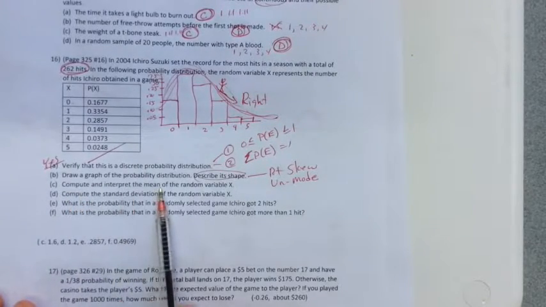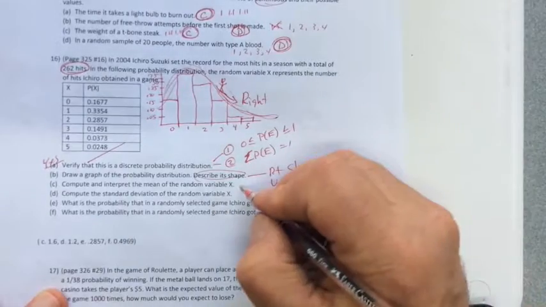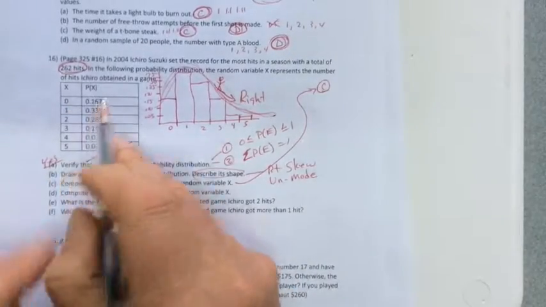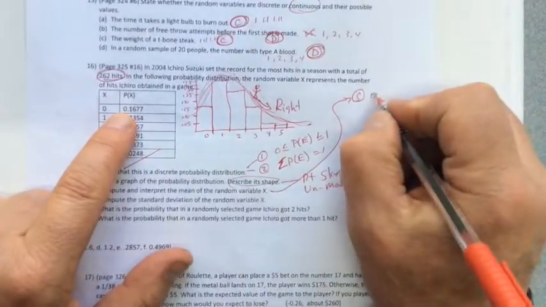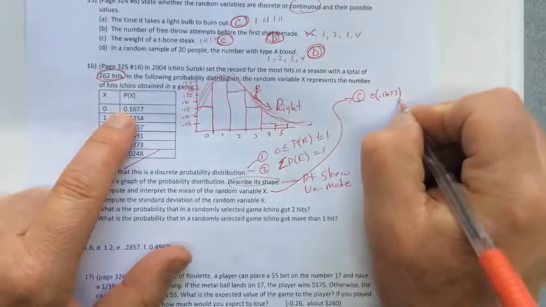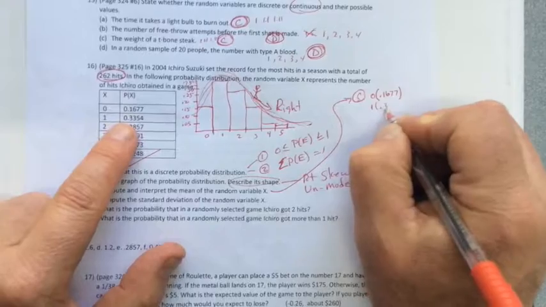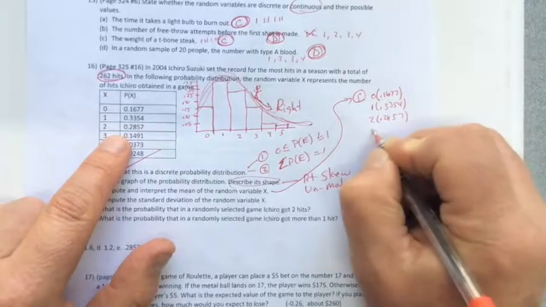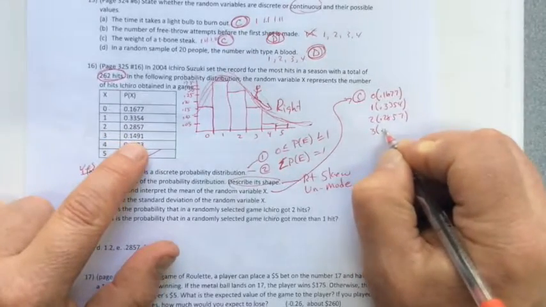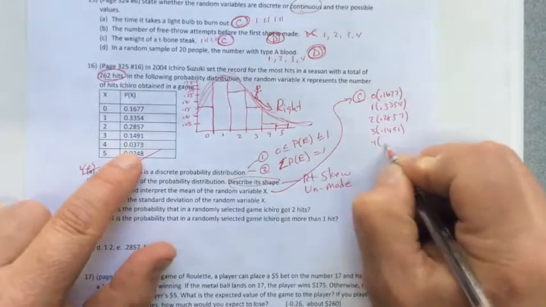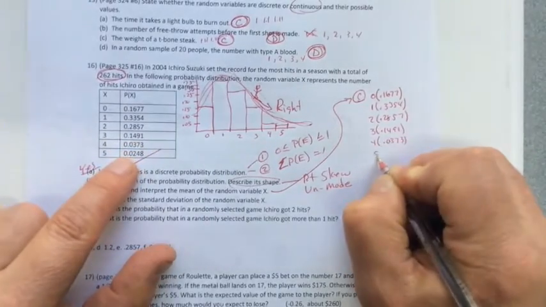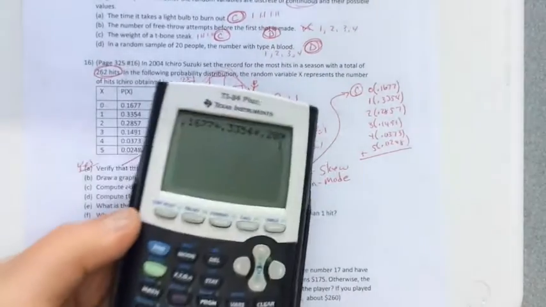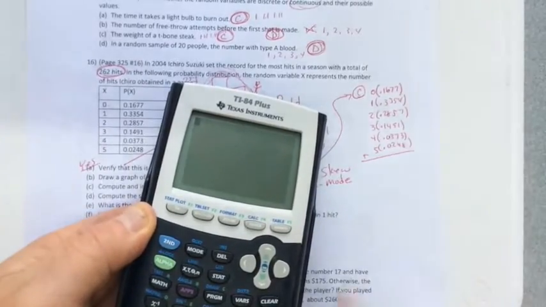Okay, compute and interpret the mean. Okay, the mean is the average. Let's take this one up here. Okay, we have 0, so the average is like the weighted average. We have 0 times 0.1677. Then we have 1 times 0.3354. We have 2 hits at 0.2857. We have 3 hits at 0.1491. We have 4 hits at 0.0373. We have 5 hits at 0.0248. It's the addition of all that.